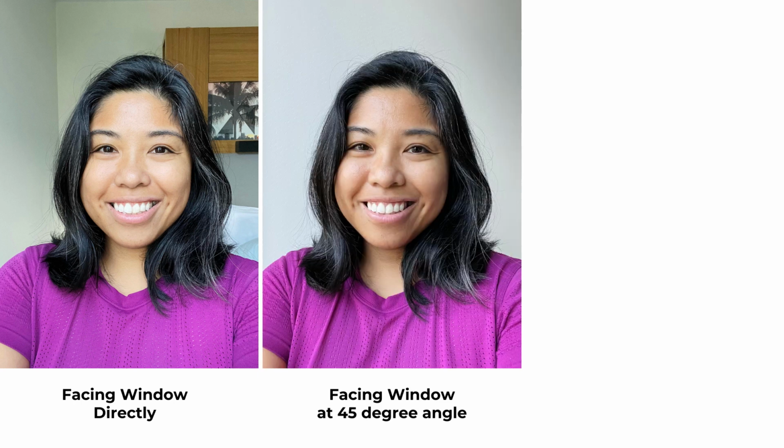This second angle is when you face the window, but at a 45-degree angle. So when you turn your body 45 degrees away from the window, you'll start to notice that there are shadows showing up in my face. They're appearing on the side of my face that is furthest away from the window. This is actually my favorite angle because the shadows actually end up defining my features and giving depth to my face. This is a really great go-to angle that can fit any vibe of video that you're going for. So I absolutely love this angle when using window light.